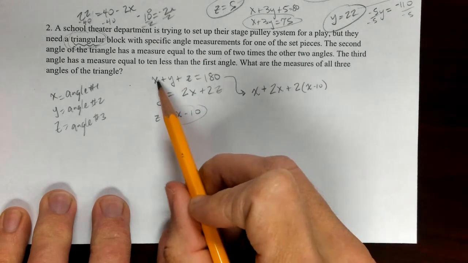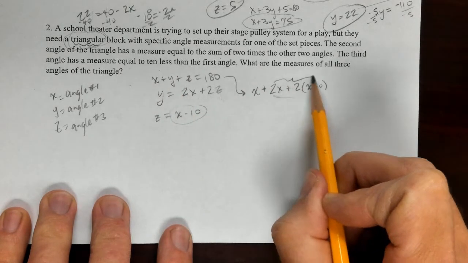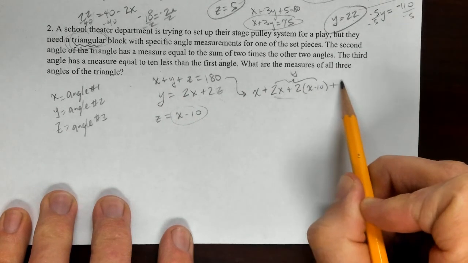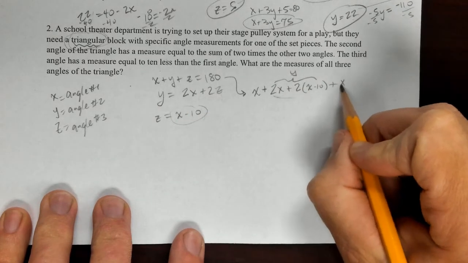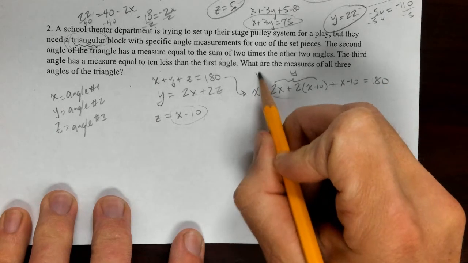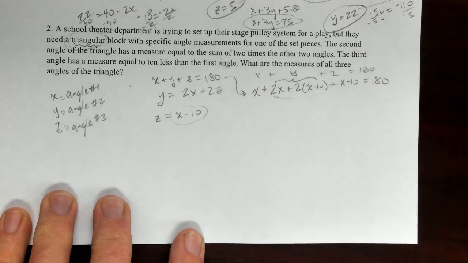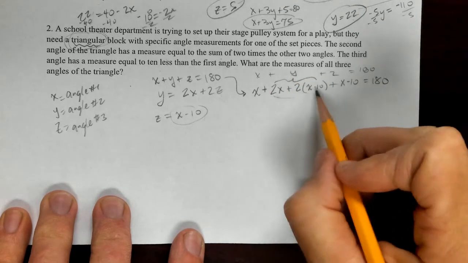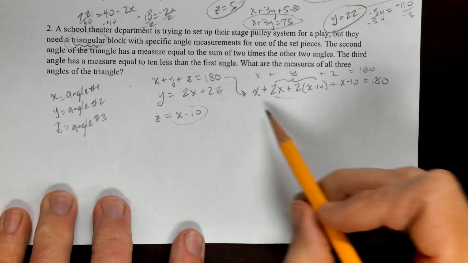So what I did is I plugged in X, plugged in Y, which is this piece, and then plus Z, which again we know what Z is. Z is equal to X minus 10, so another plus X minus 10, and that's equal to 180. So X plus Y plus Z equals 180. Here we go.